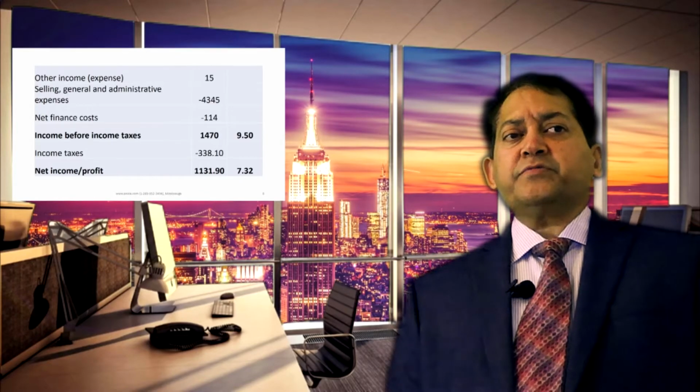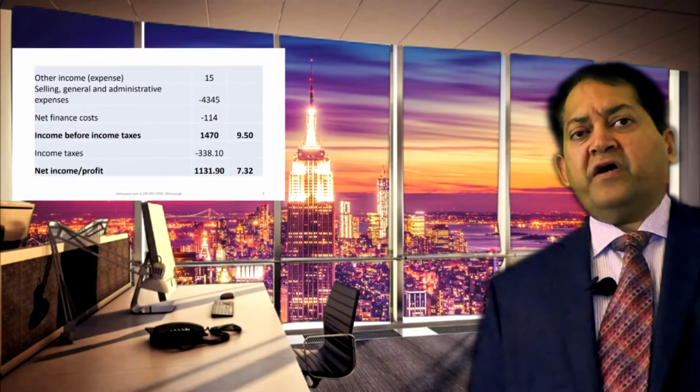And finally, we have income before income taxes. It is the difference between the gross margin, and of course, we add up the 15 million of other income, and then we deduct the selling, general, administrative expenses and net finance cost from this figure, to arrive at a figure of 1470. That is 9.5% of our total sales revenue plus other income. And then, of course, as an organization, we have to pay income taxes.